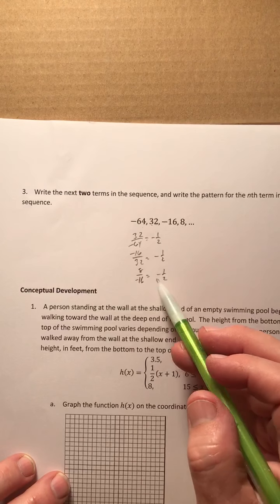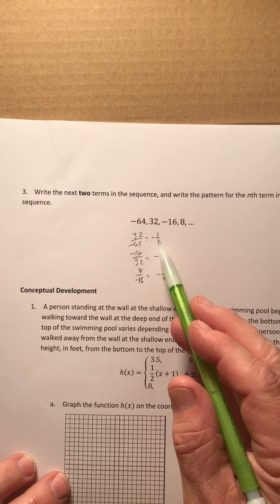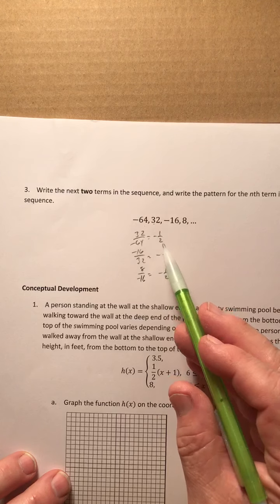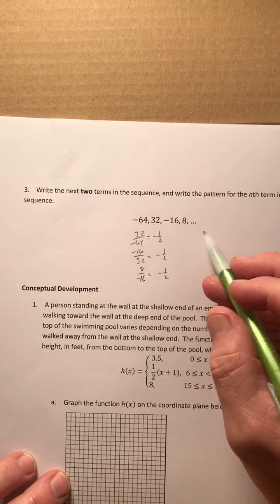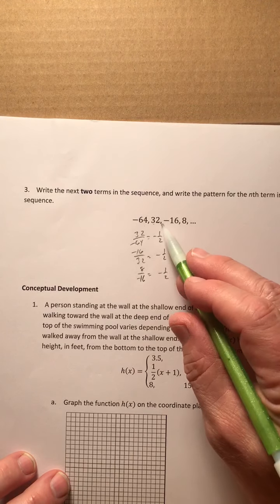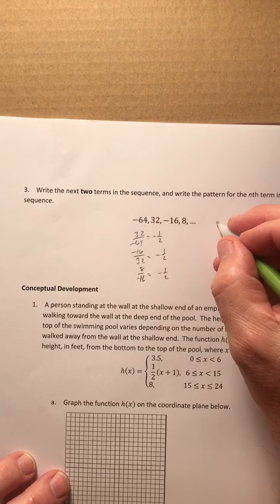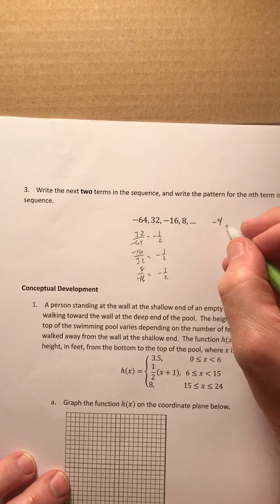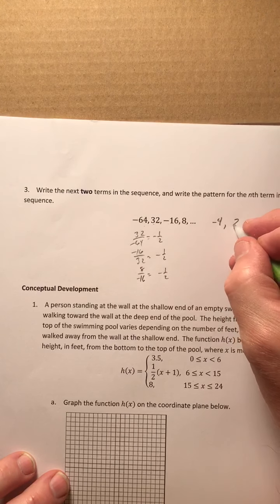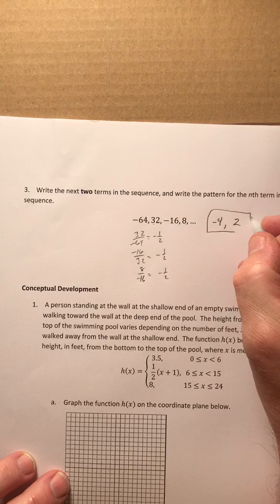So you can see it's definitely geometric. All right, it's a geometric series. So all they're doing is divide by negative 2 each time. So if I take 8, divide that by negative 2, my next term is negative 4. I take negative 4, divide by negative 2, and it's positive 2. So there's my next two terms.